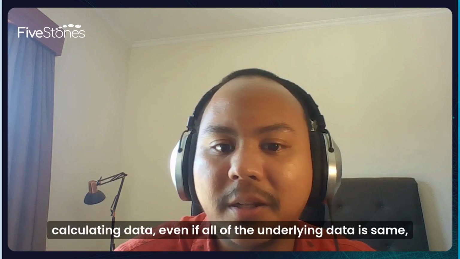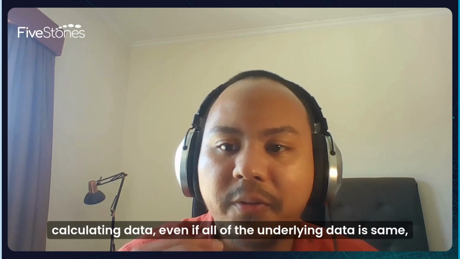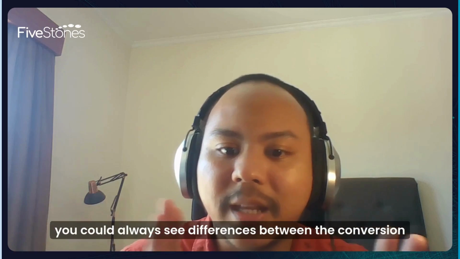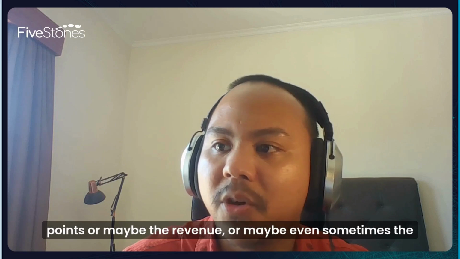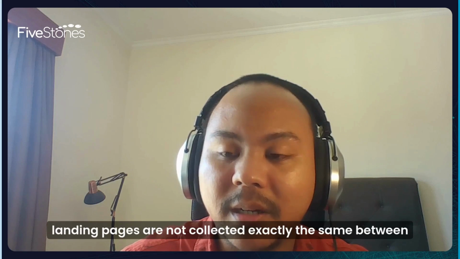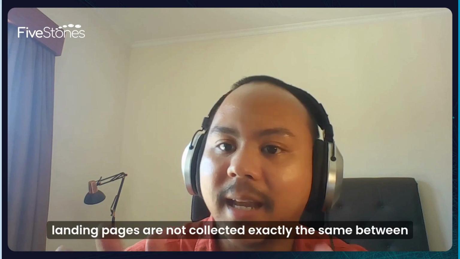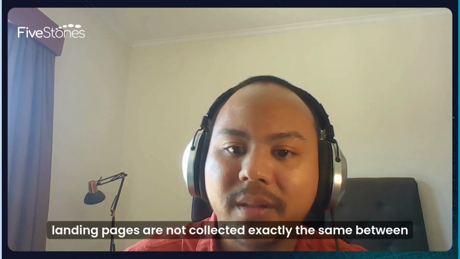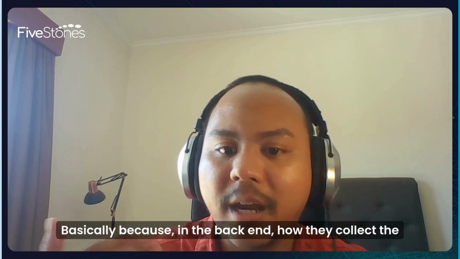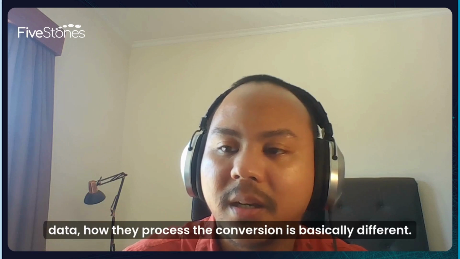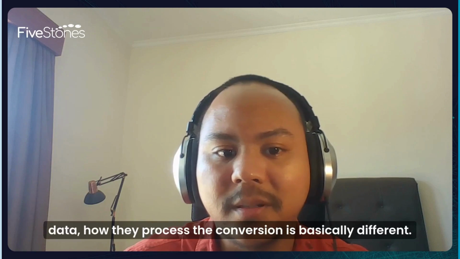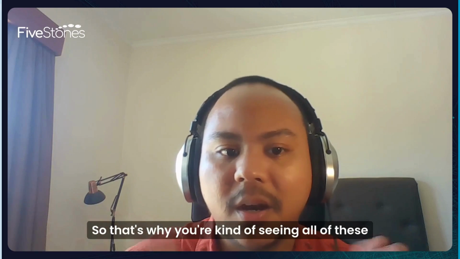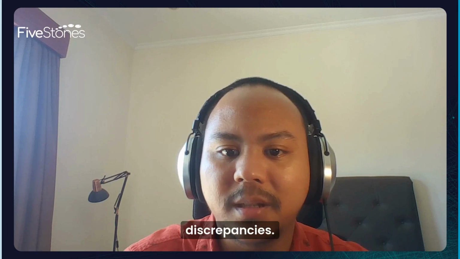Even if all the underlying data is the same, you could see differences between the conversion points, or the revenue, or even the landing pages, which are not collected exactly the same between GA4 and Google Ads. In the back end, how they collect the data and process the conversion is different. That's why you're seeing these discrepancies.